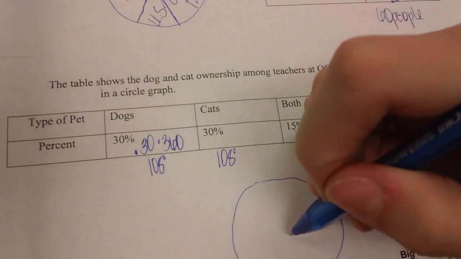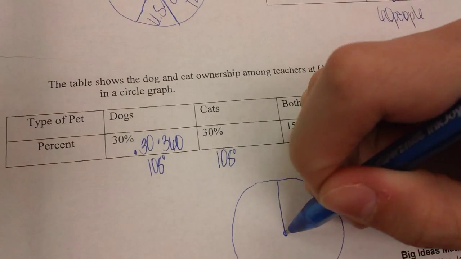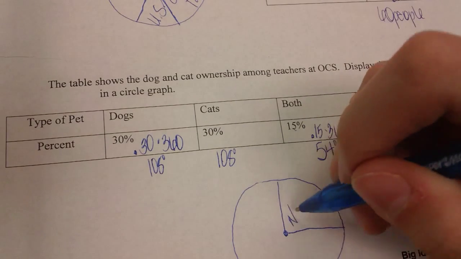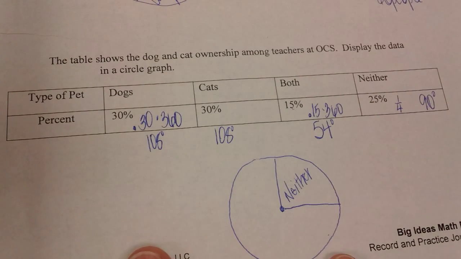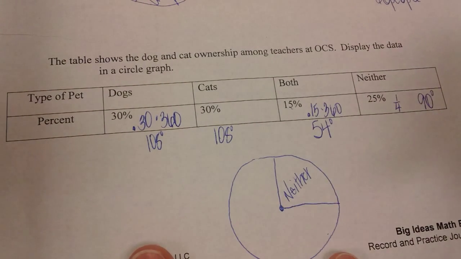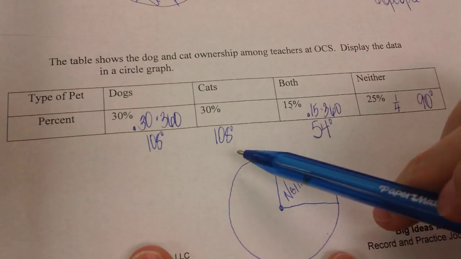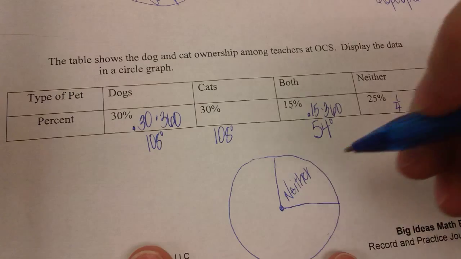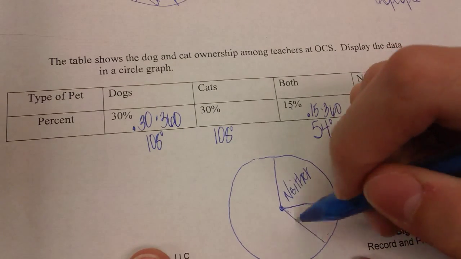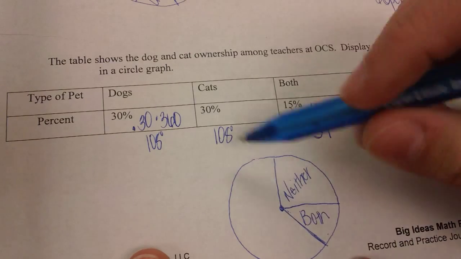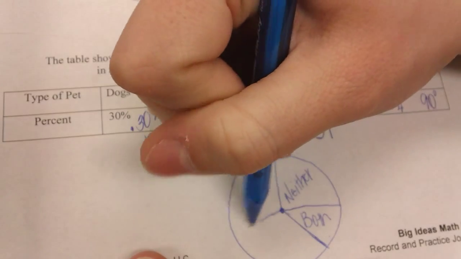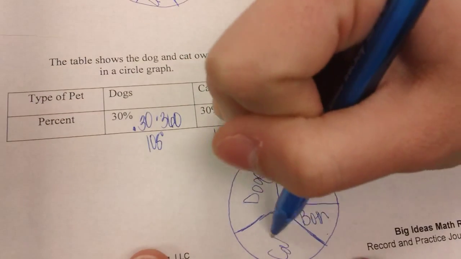Okay, so here's my circle. I'm going to again start with my 90 because that's easy for me to do. And then the 108 and 108, and then 54. So this is about half of the 90 degrees, so that would be both. And then 108 and 108, we're just splitting this whole section in half. So I'm going to go with dogs and cats.